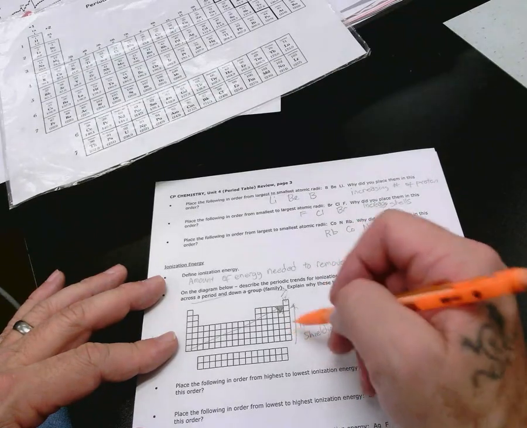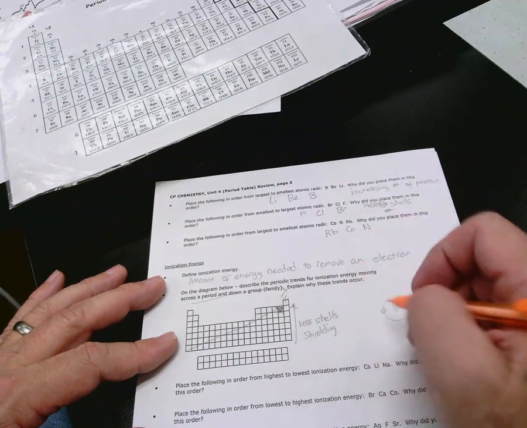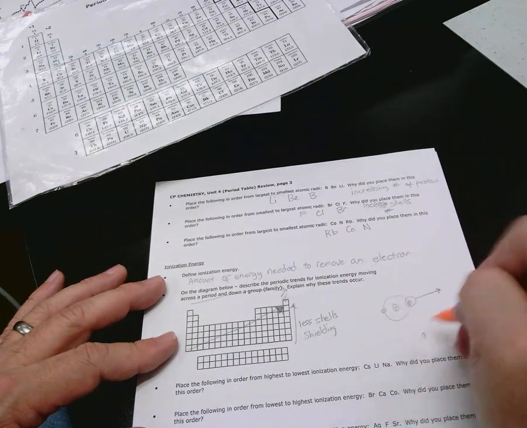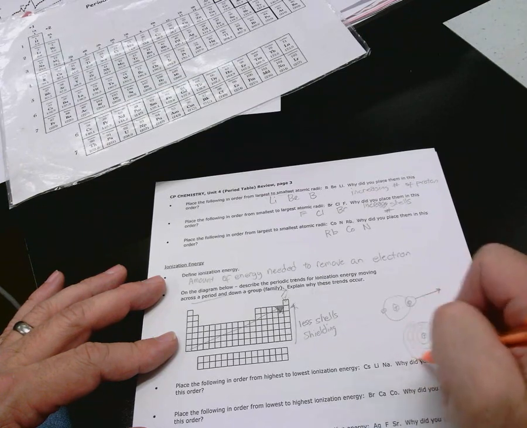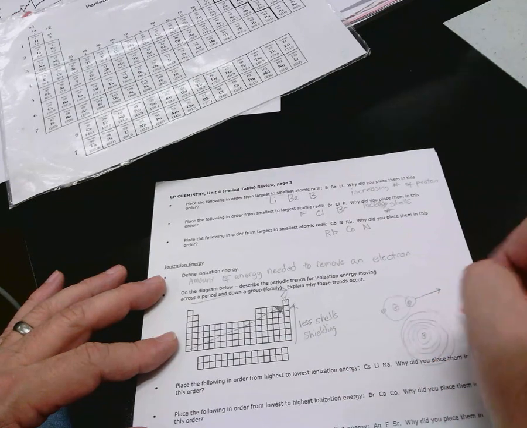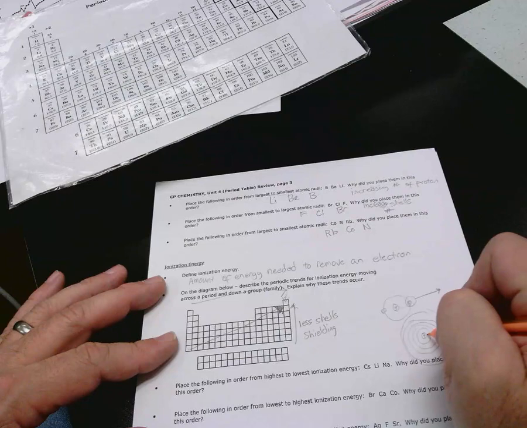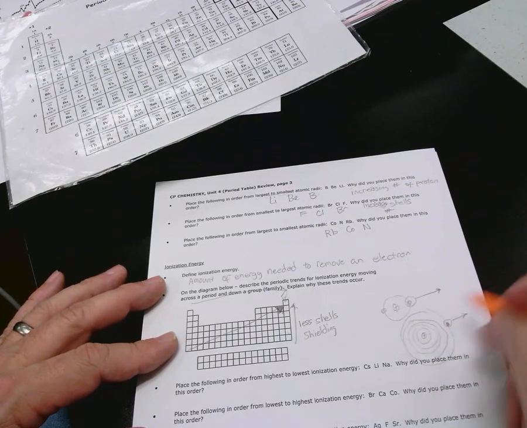Now we'll talk about xenon, which has 5 shells. Now I'm going to put my charge here, and then I'm going to start drawing my shells. And already I can see that I'm going to have a problem because I've got 4 shells and I'm already into my question. Now think about this electron out here, and think about the distance between these two. It's a lot easier to pull this electron off. So things on the bottom have less ionization energy. They require less ionization energy because of more shells.